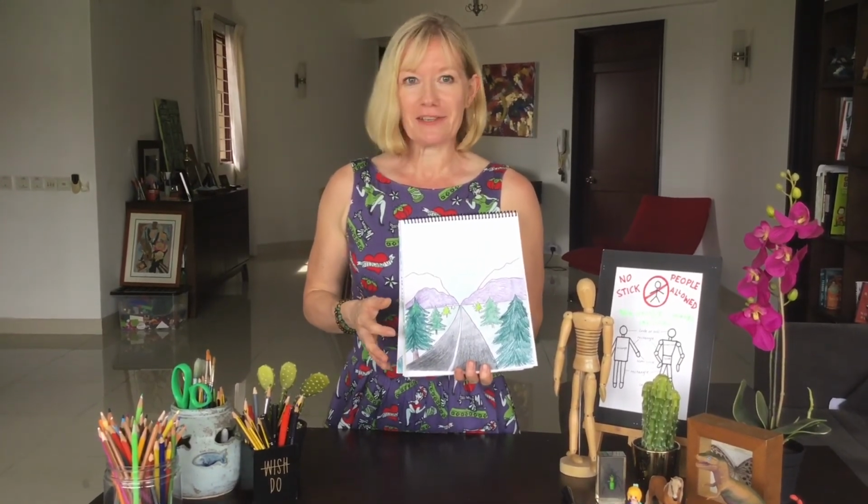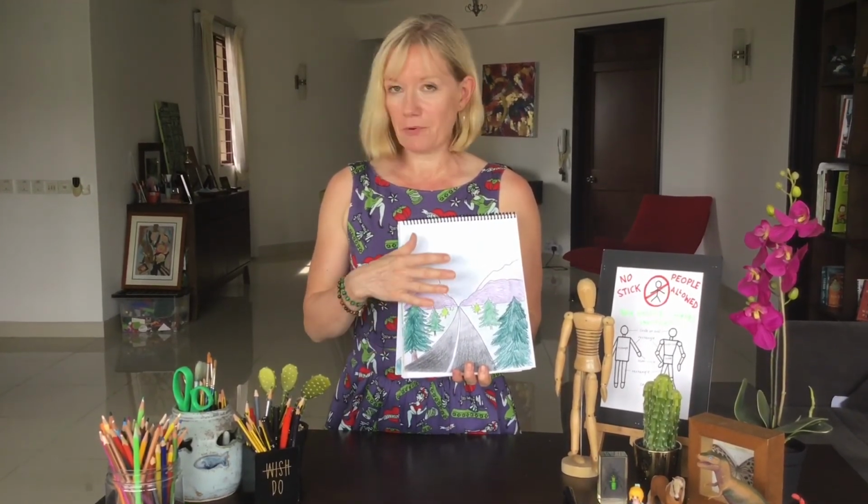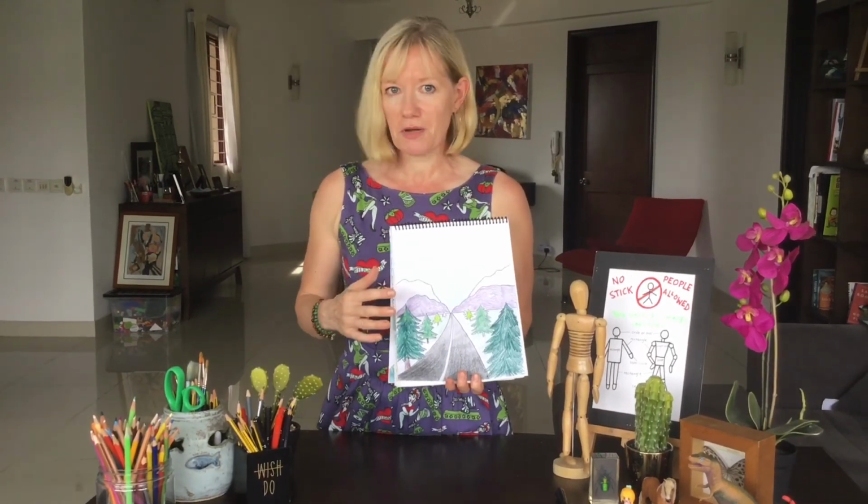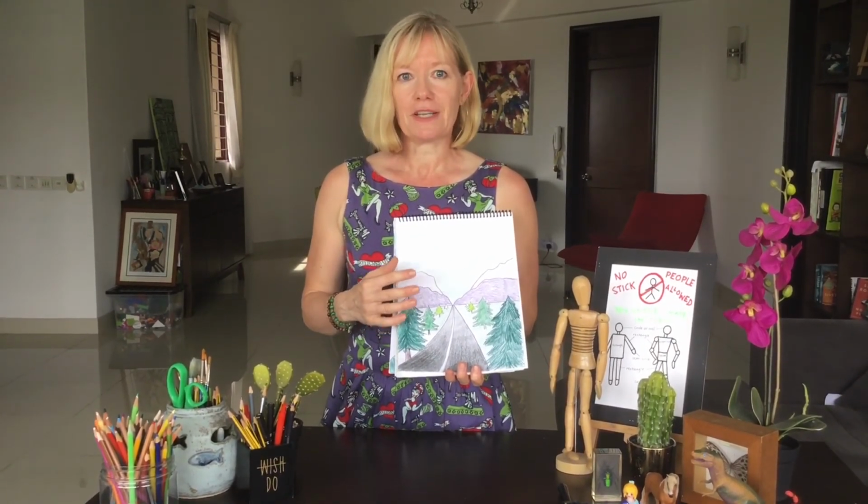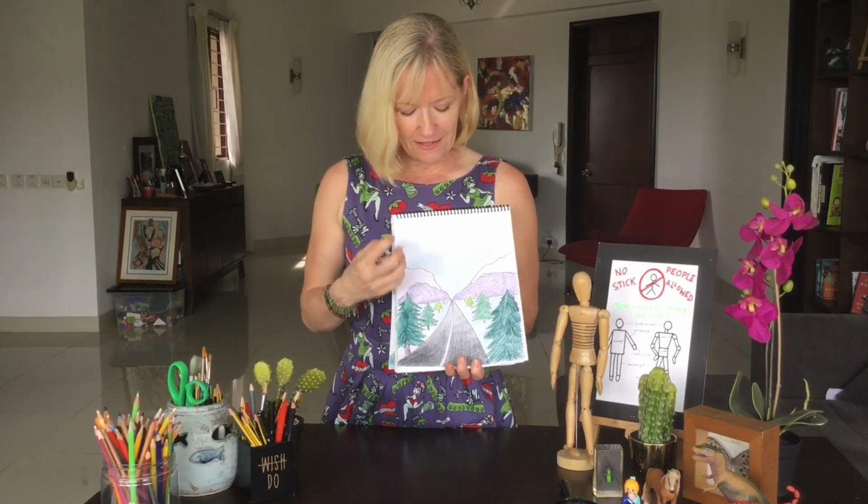So have a go at doing it. You can make it your own. You can try putting buildings on there, fence posts, but just try and get that sense of space.